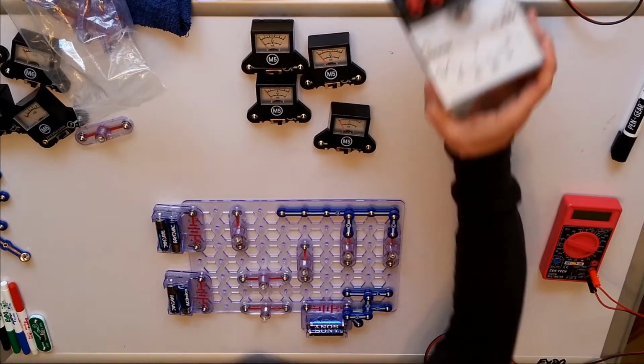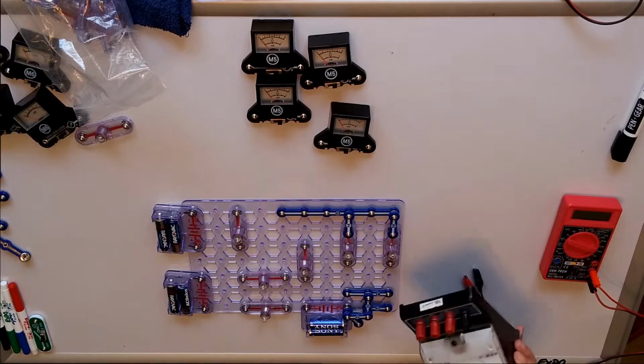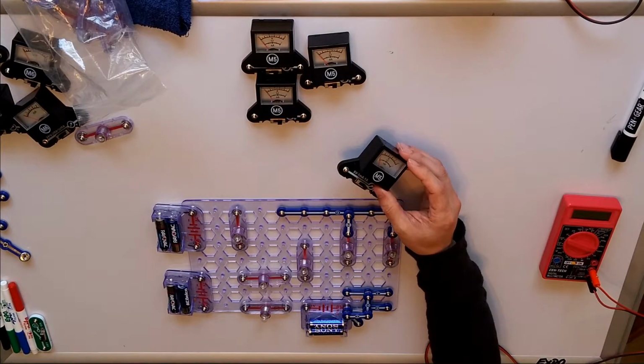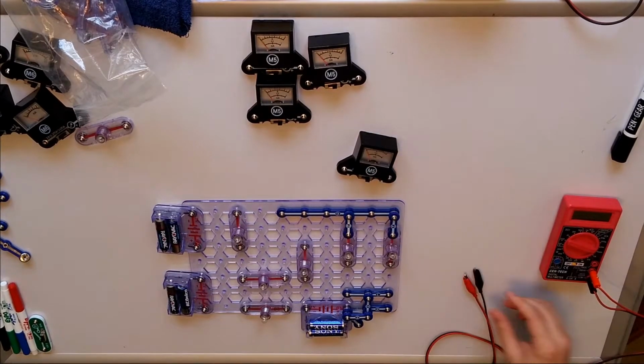I've also got some other ones like this. This is an ammeter. We might use these in class too because I've got a number of these. But what I like about what we've got with these is they're going to snap right into the circuit and allow us to easily see what's going on.